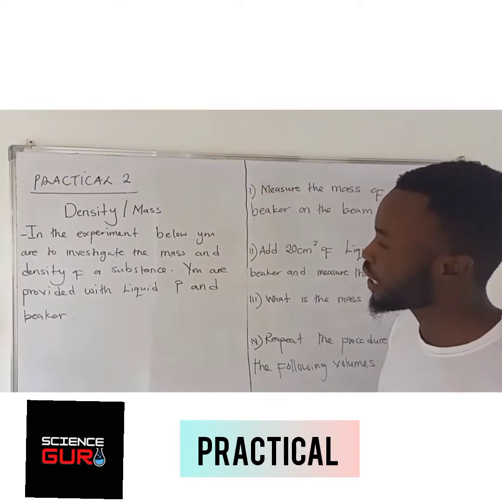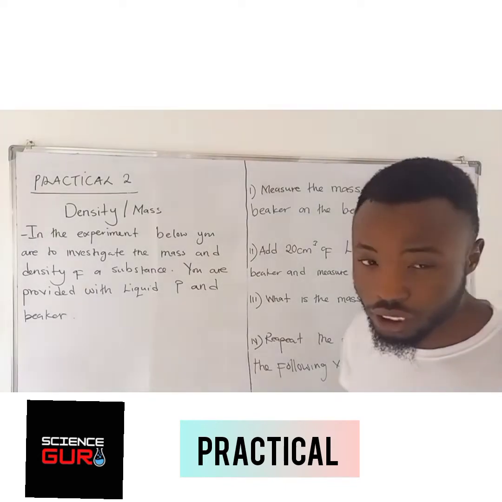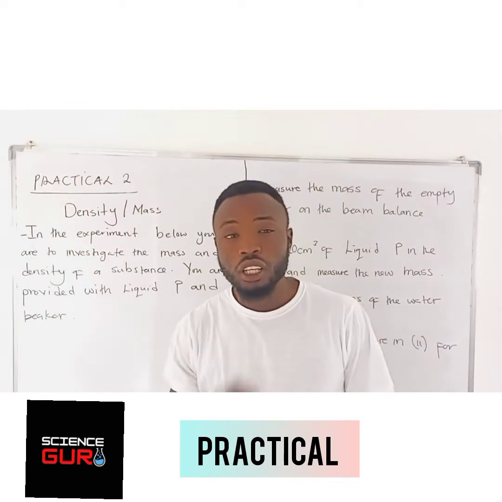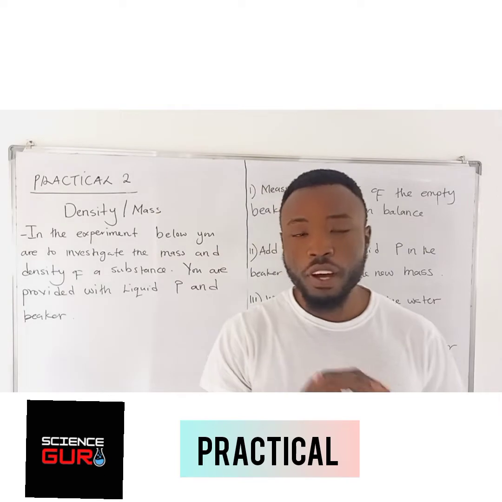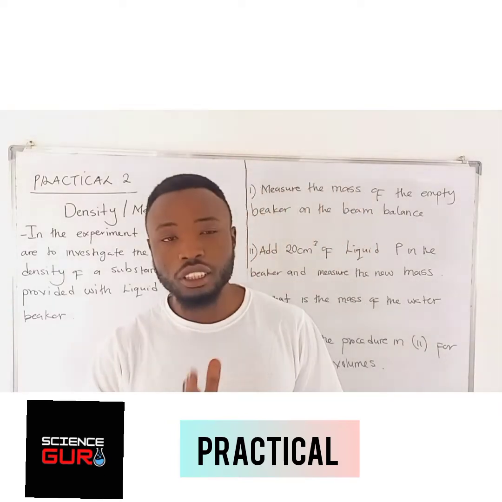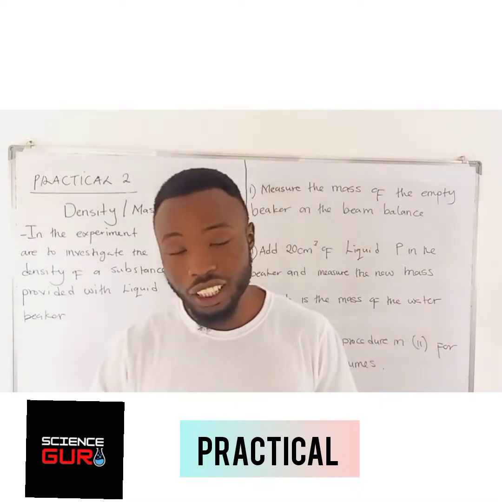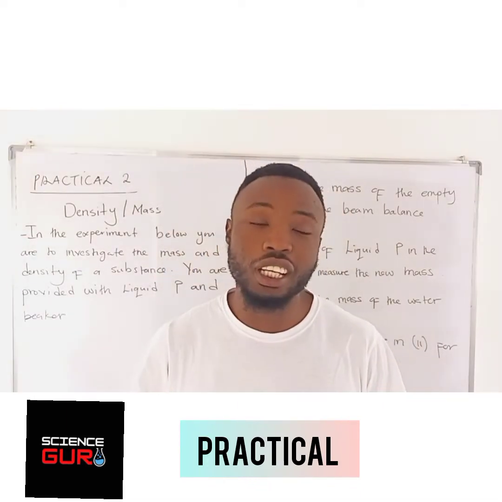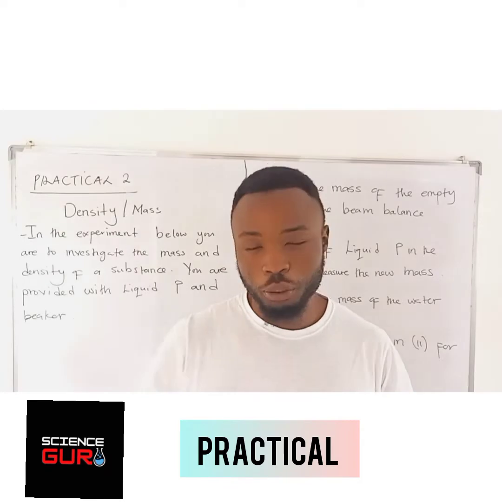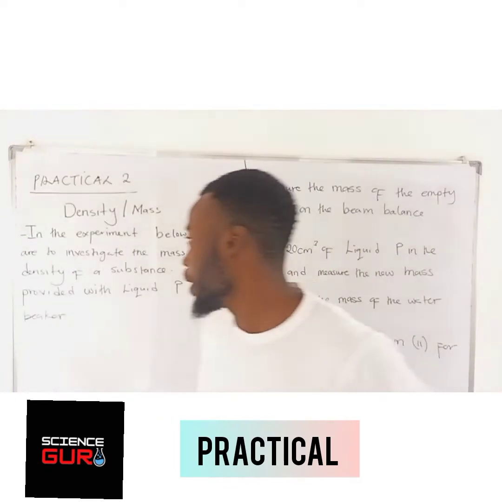So we're looking at density and mass. Now, by definition, guys, density can be defined as the mass per unit volume of a substance, and the SI unit for density is grams per centimeter cubed. So let's break this down.